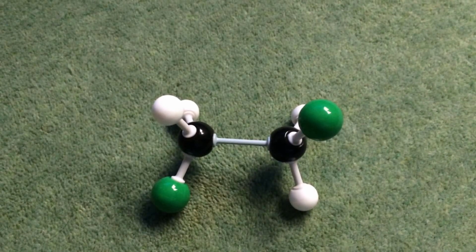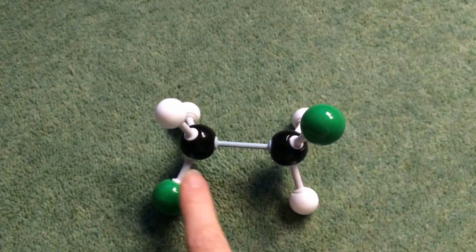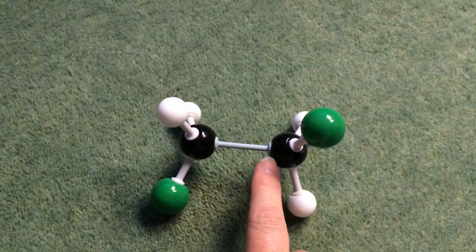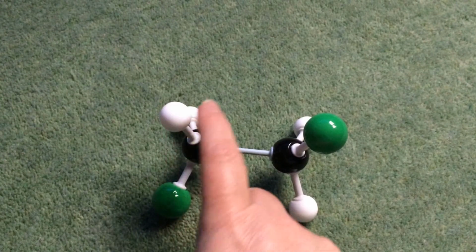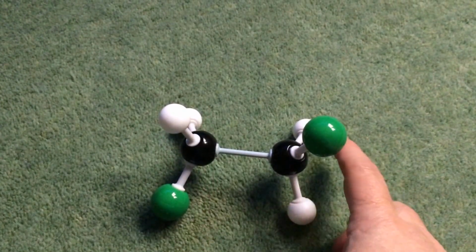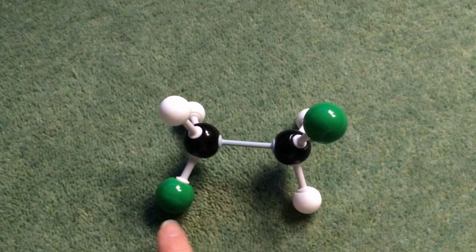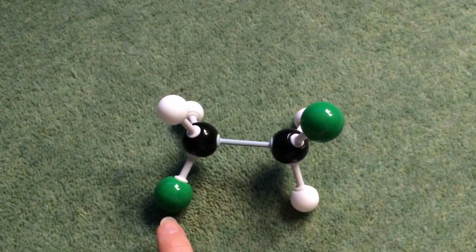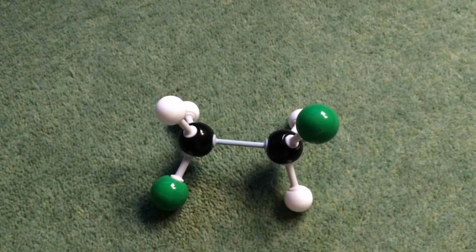Okay, so here is a little molecule on my floor, and as you can see we have two black balls, and each black ball is a carbon atom. The white balls are hydrogen atoms, and the green balls are functional groups, and they can be any kind of functional groups. It could be chlorine atoms, bromine atoms, or carboxylic acid groups. Doesn't matter, they're just functional groups.